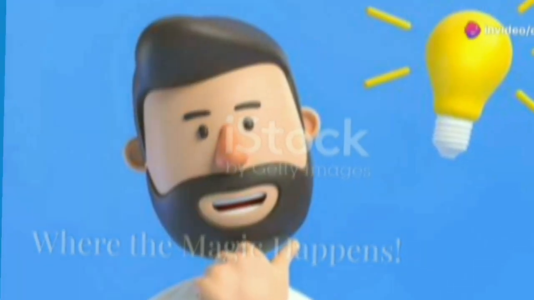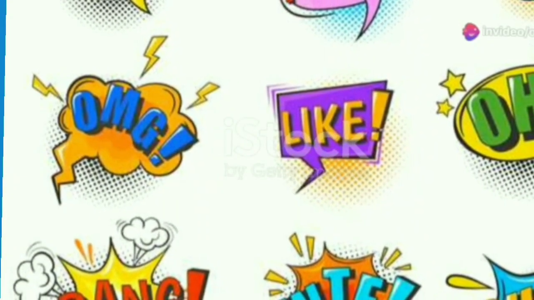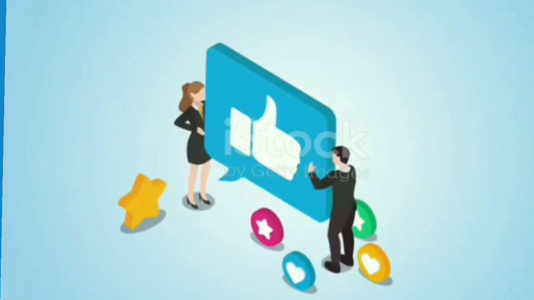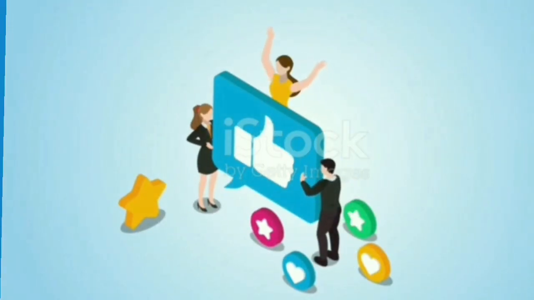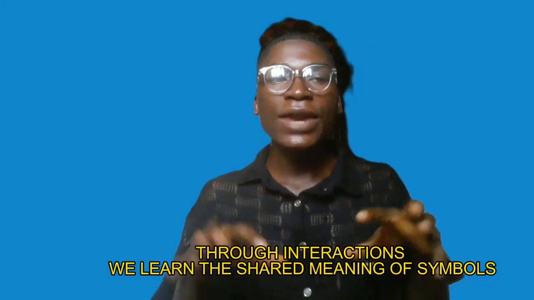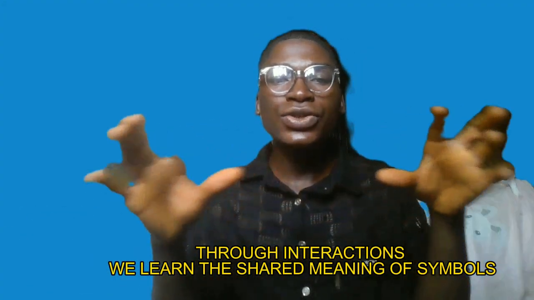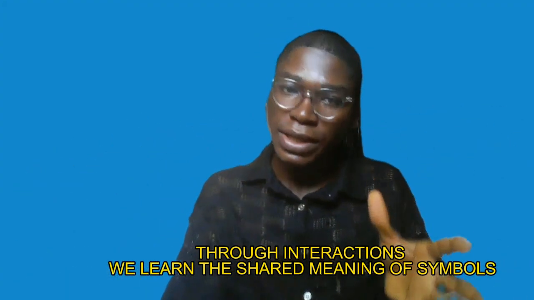Well, this is where it gets interesting. Symbols are not fixed, they are created. So they are constantly shaped or reshaped to fit a particular interaction process. Remember the thumbs up example we gave. In some cultures, it is considered rude to give a thumbs up. Also, through the interaction process, we learn the shared meanings of symbols, right? And we learn to adjust our behaviors accordingly.